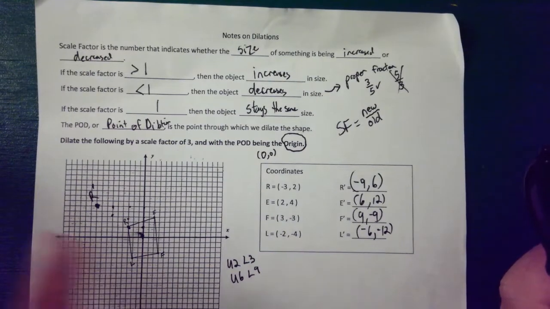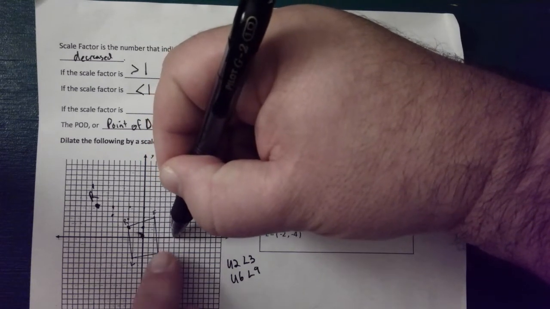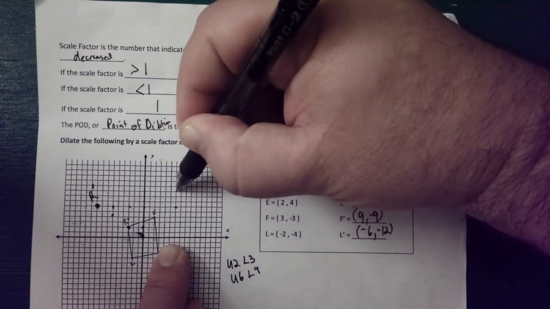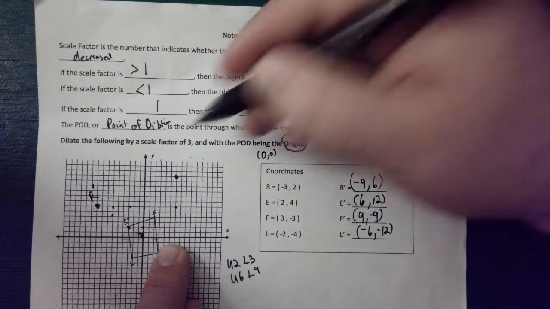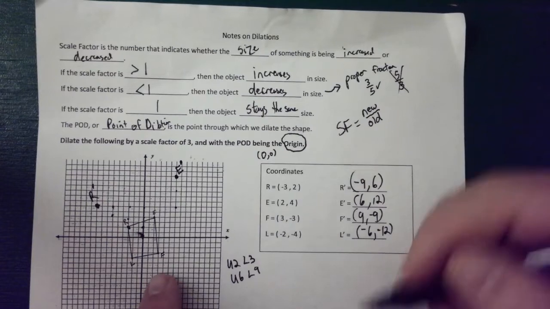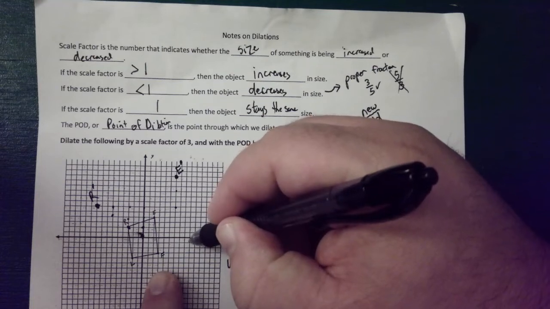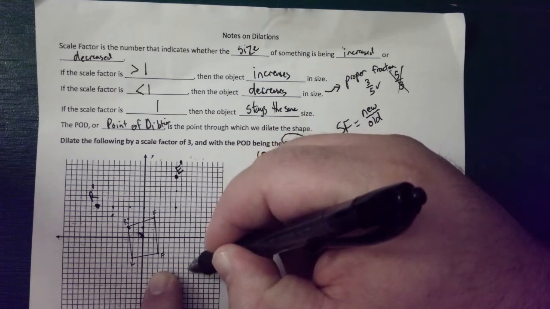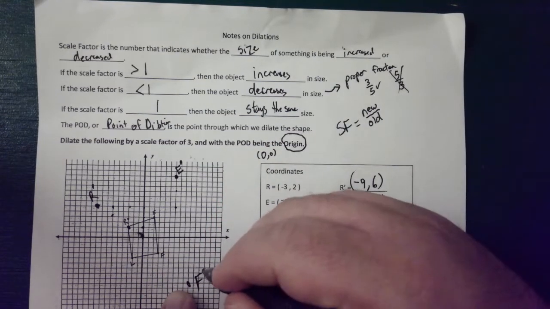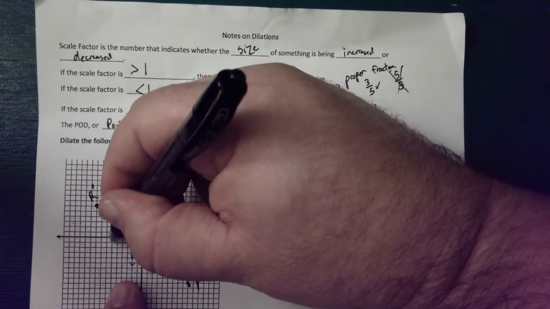Okay, so I'm going to go ahead and plot these points. 6 comma 12: 3, 6, 3, 6, that's 12. That's going to be E. 6 comma 12, E prime. F prime is going to be 9, negative 9. 3, 6, 9, 3, 6, 9. That's going to be F prime. And L prime is going to be negative 6, negative 12.